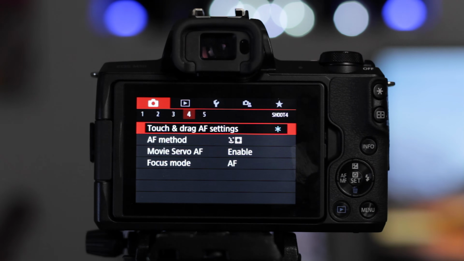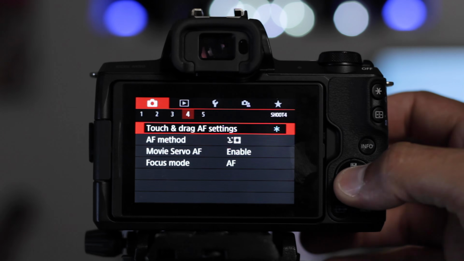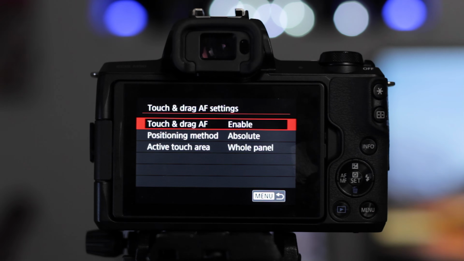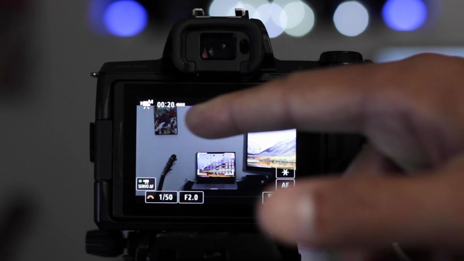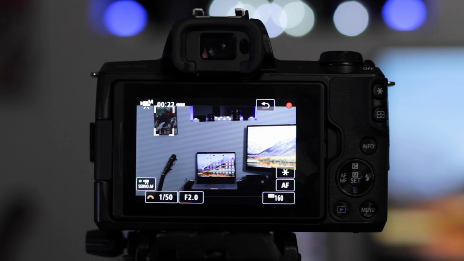Then there's different features of how to do things with touch and drag autofocus. So the touch and drag AF, I enable that because that's really good. That's going to allow you to touch on the screen, and whatever you touch, the camera will go to pull in focus.